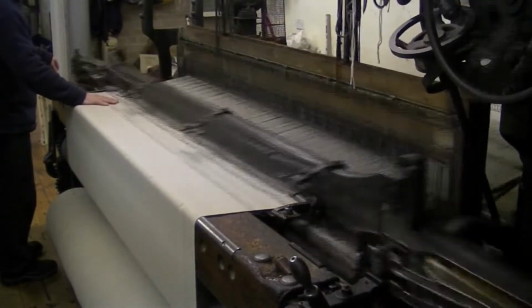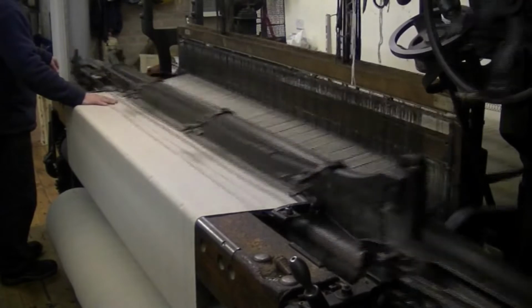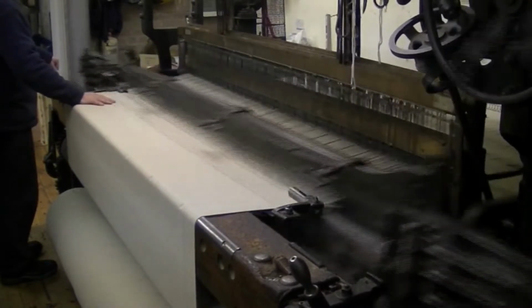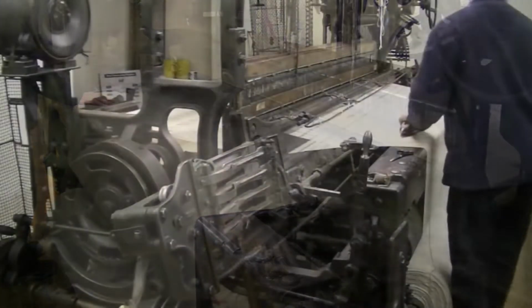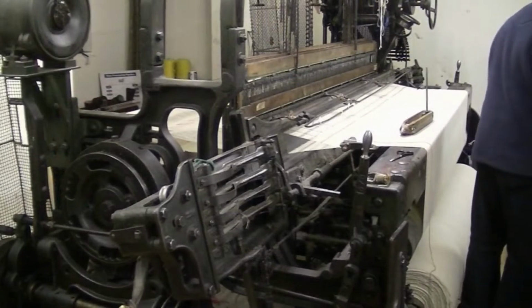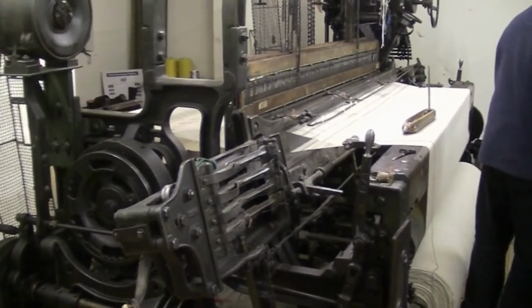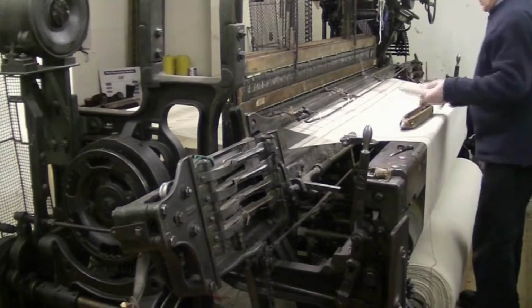We've seen how the warp has been loaded onto the machine. Now let's see how the other part of the cloth, the weft, is added. Yarn is wound onto a bobbin and threaded into a shuttle.